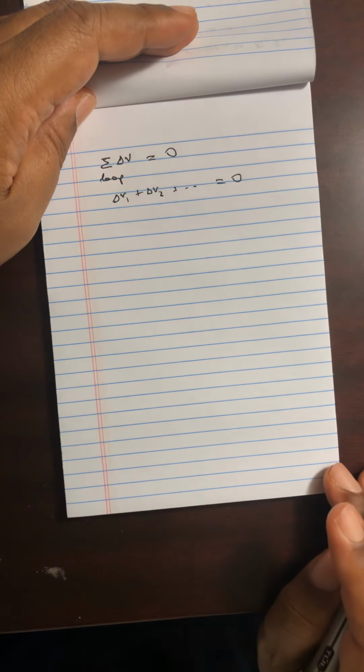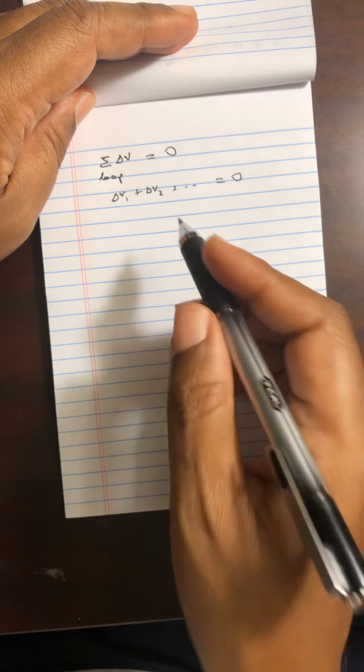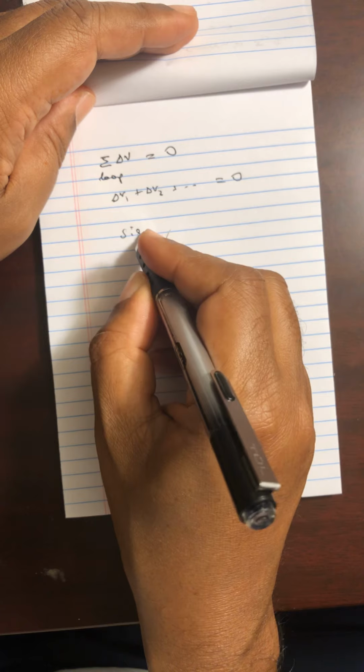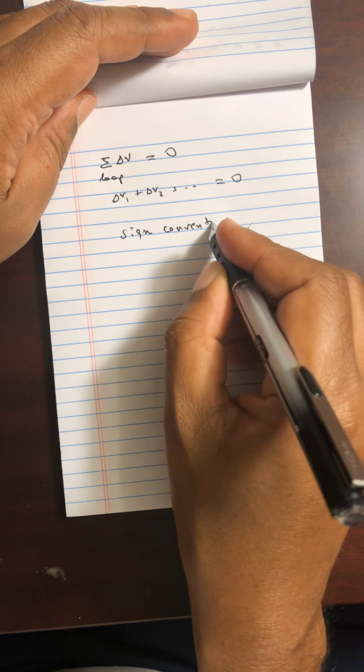So you add up all the potential differences in a complete loop, and the potential differences should add up to 0. Now these could be positives or negatives, so let's look at the sign conventions, that is, when we take them to be positives or negatives.